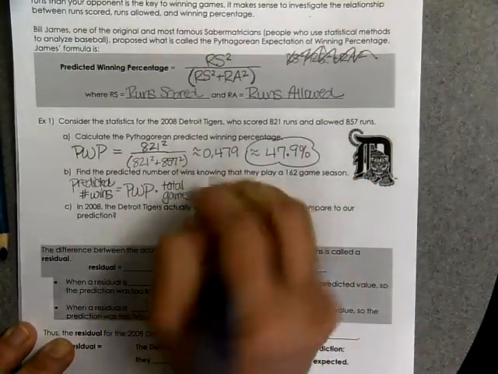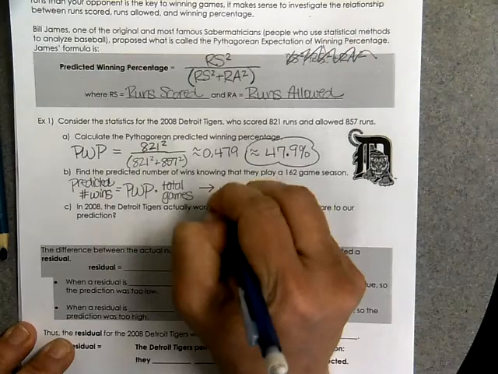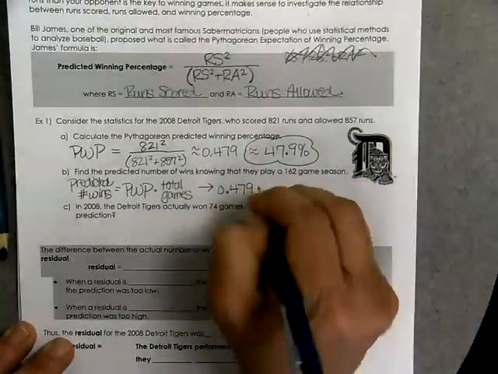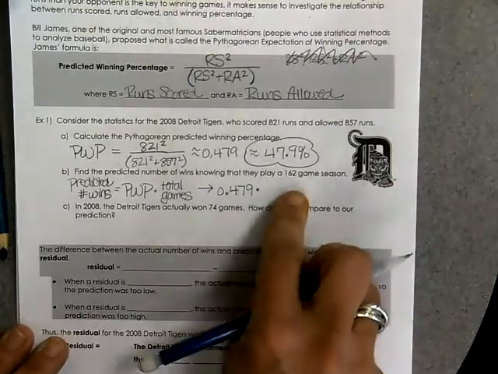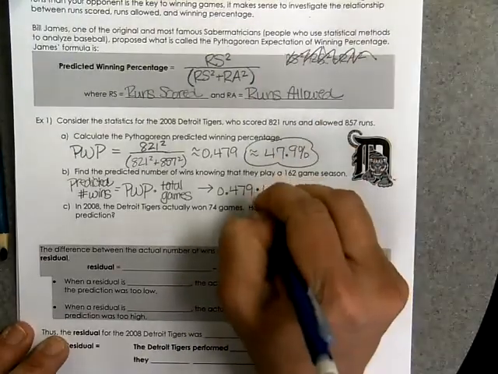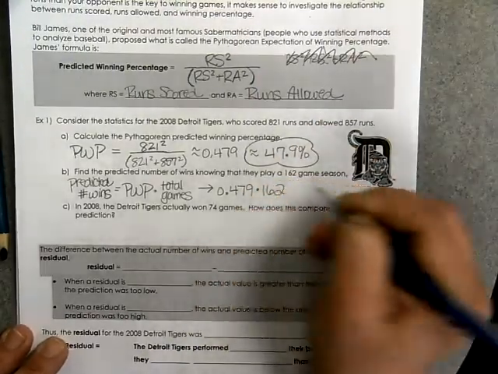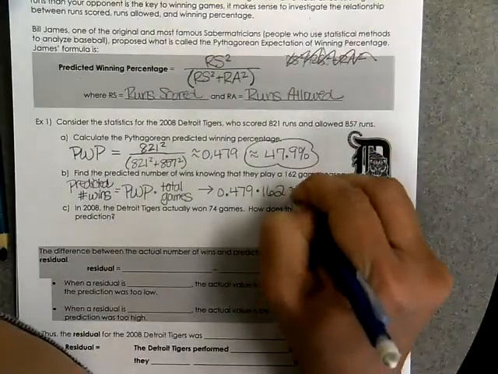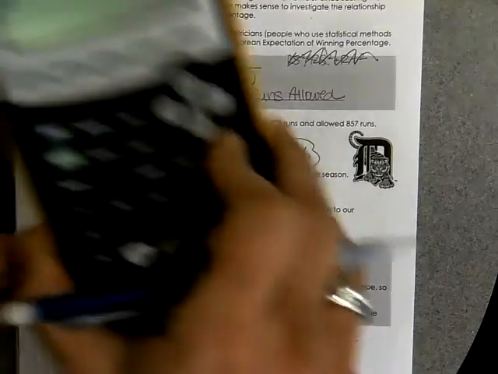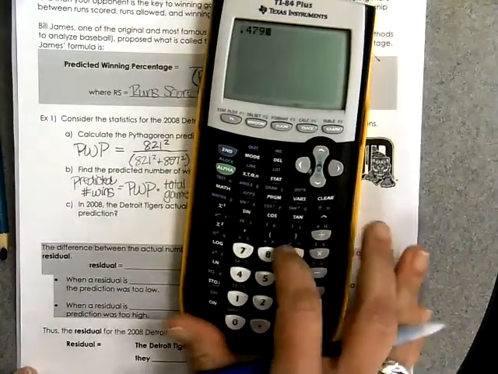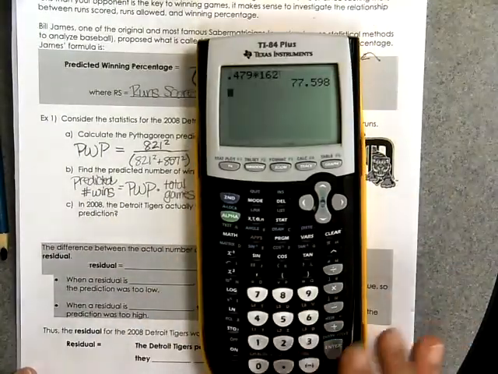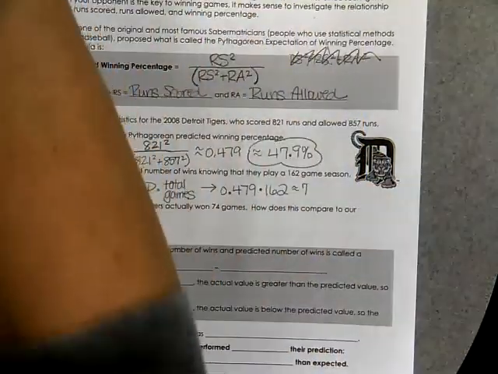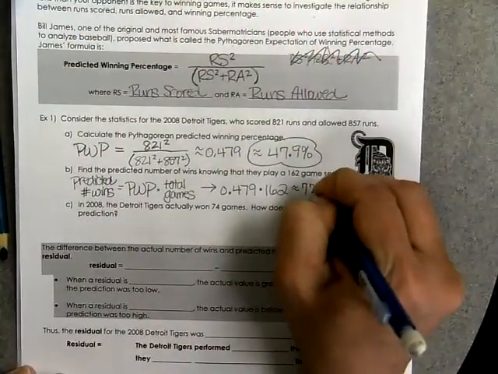So what we'll do then is we'll take our predicted winning percentage as a decimal, 0.479, and we'll multiply it by the total number of games that they played, 162, and that will tell us about how many games they won. So if I do that, times 162, and I get 77.598.